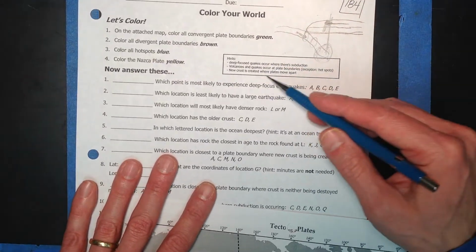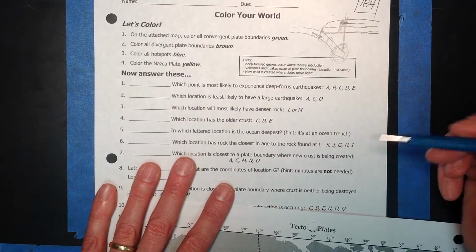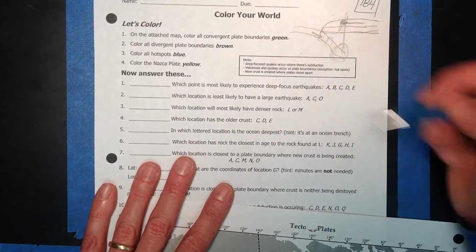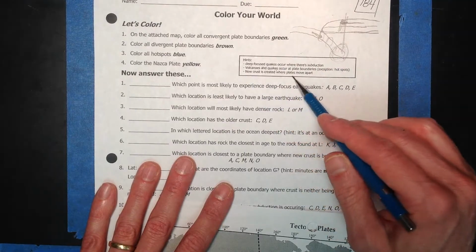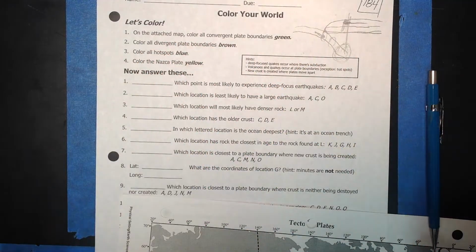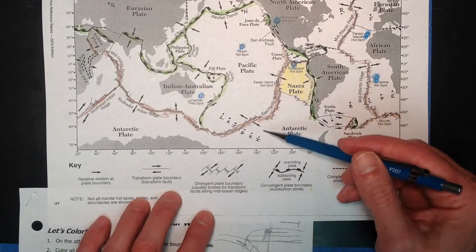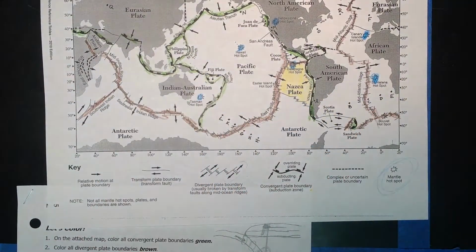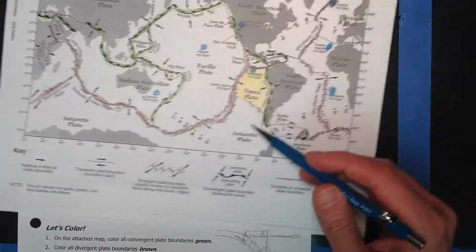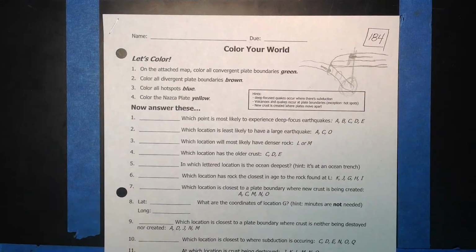That's key. Volcanoes and quakes occur at plate boundaries with the exception of hot spots. So at the edges of plates is where you see volcanoes and earthquakes. And new crust is created where plates move apart. Plates move apart, lava comes up between them, fills the gap, and you have new crust. And that's usually what's happening at all of these divergent plate boundaries in the ocean. New ocean crust is forming. Okay, so this is the newest crust here and here as well. So that's key. Applying that in these questions is key.